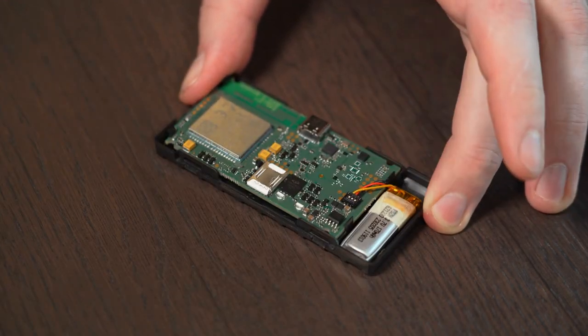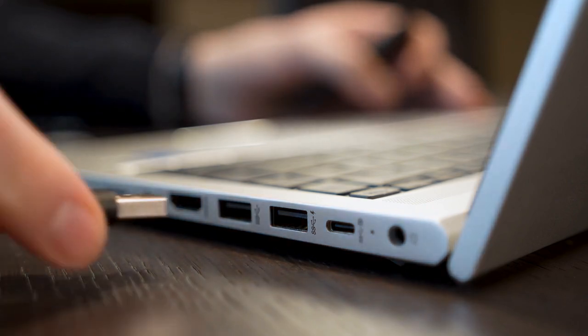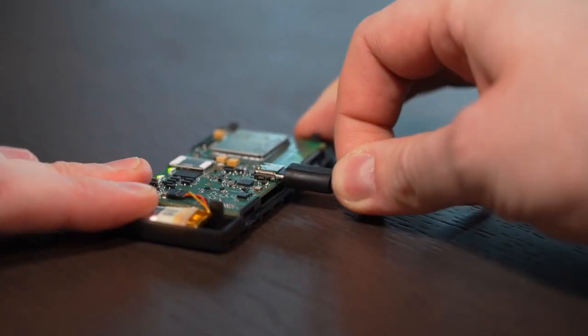After this, we can close the device, but we are going to leave this open because we will need to access the USB-C port. You will receive Teltonika devices with the default factory settings. To configure the device, simply connect it to the computer using a USB Type-C cable.